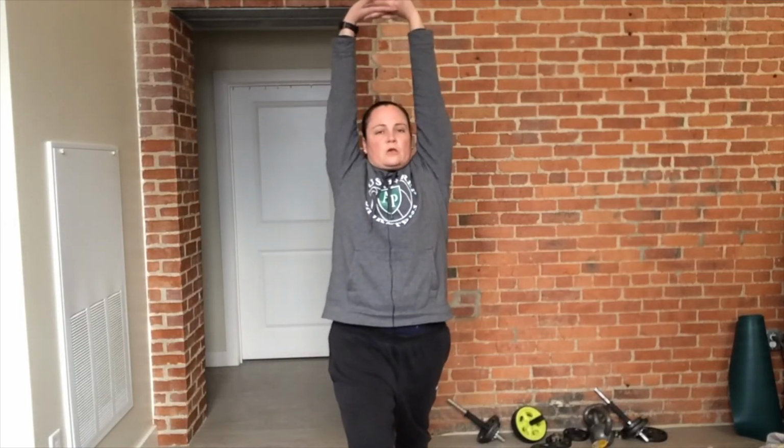Reach up and stretch, and we're pushing through the hips, keeping our back leg straight. And switch.